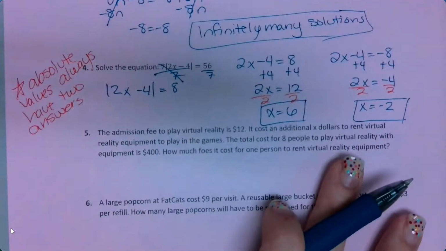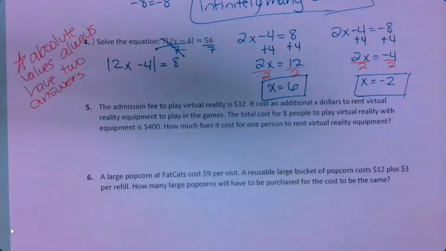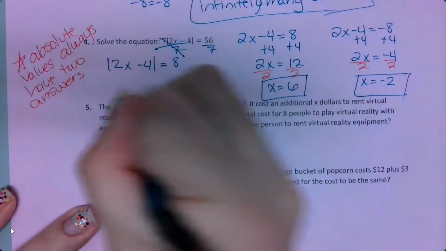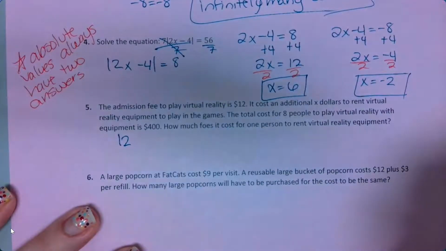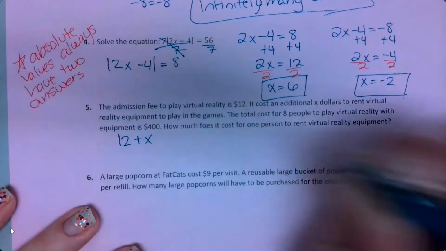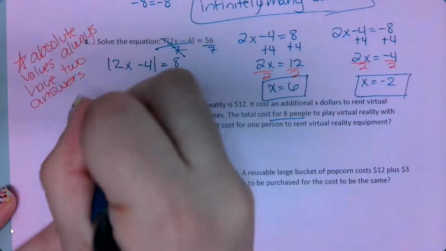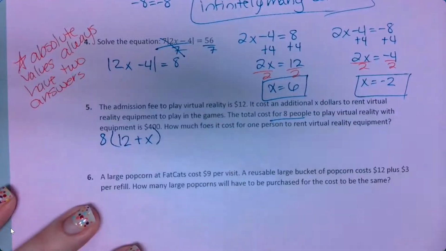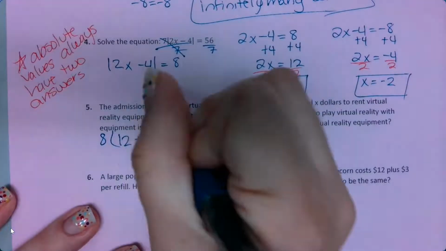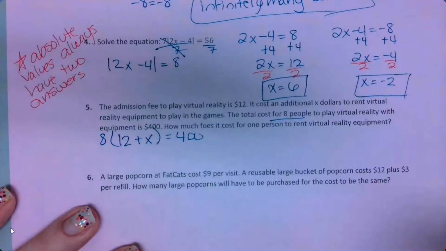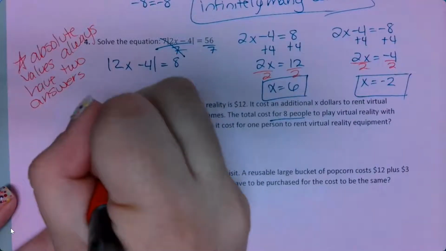Number 5 tells me the admission fee to play virtual reality is $12, and it costs an additional X dollars to rent. So this means I add X. This is going to happen for 8 people. So I'm going to take this quantity and multiply by 8, and the total would be 400. So I can either distribute or I can divide out that 8. This one I'm going to divide out 8, but if you distribute, you should get the same answer as me.